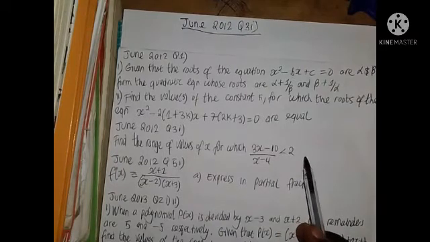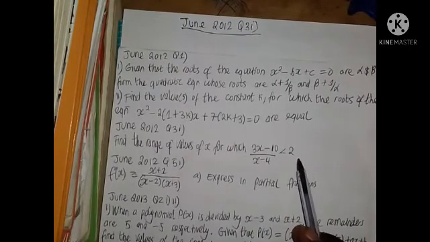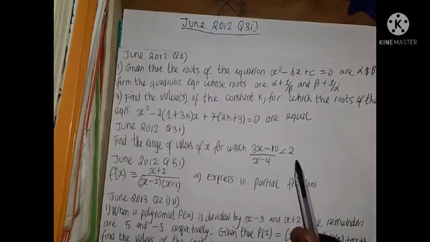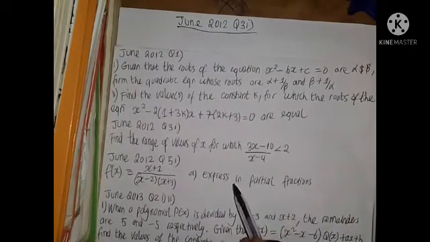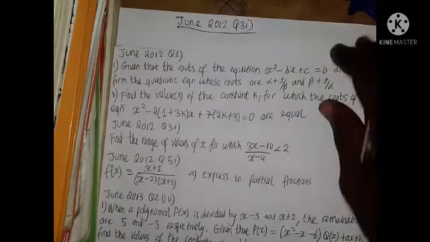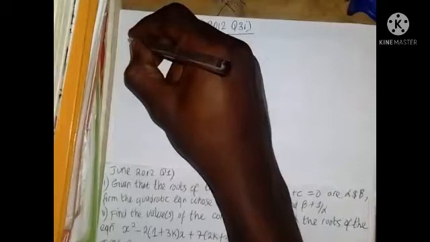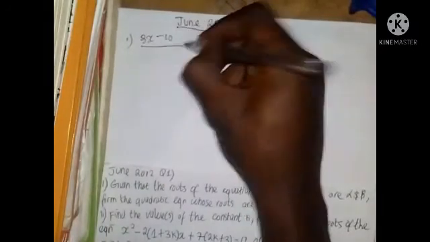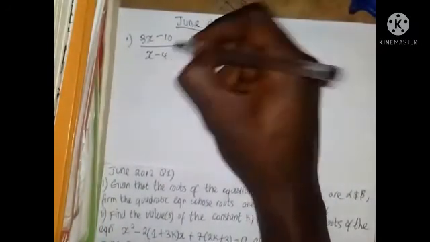Now, this particular question can be solved in two different approaches. The choice is going to be all yours. I'm going to solve it in two methods for the first encounter of this particular problem, and next time we encounter such a problem, I will choose one method. So here for the first method, beginning with this, (3x minus 10) divided by (x minus 4).